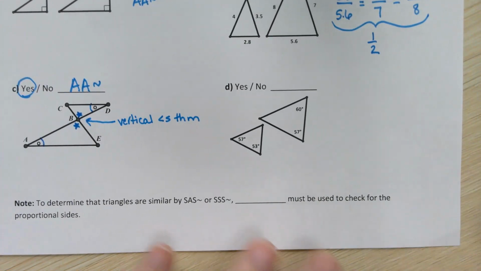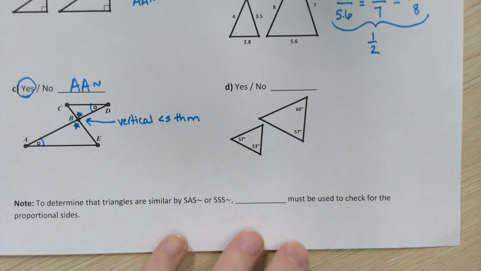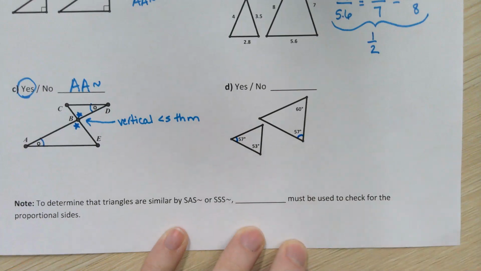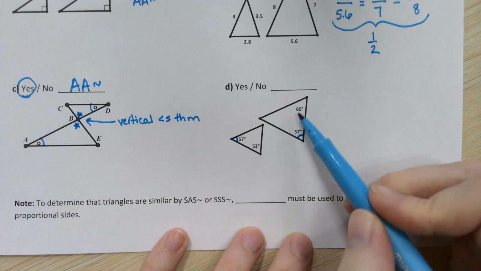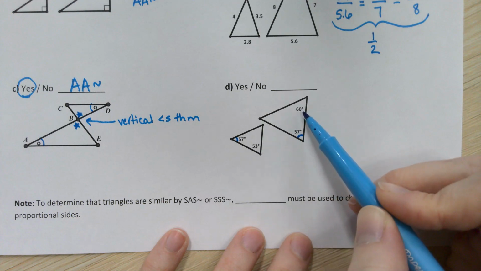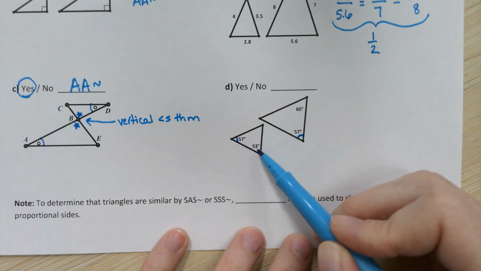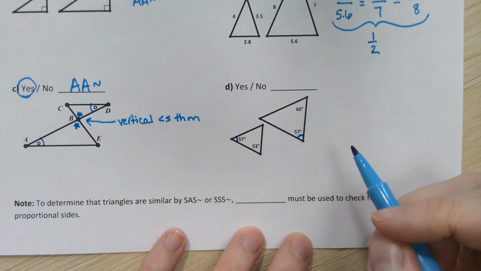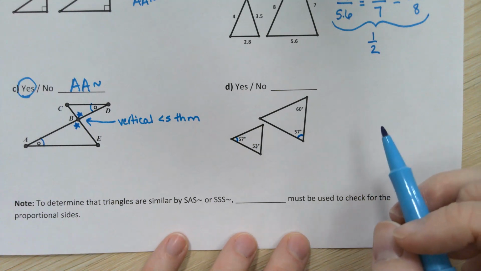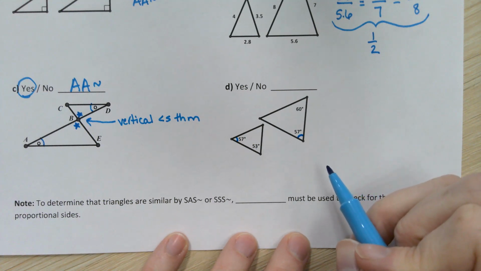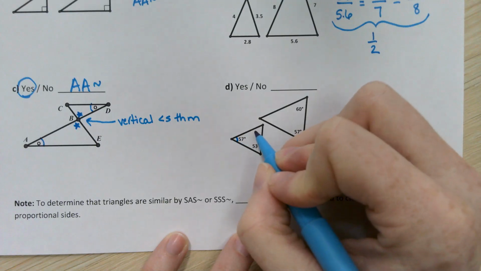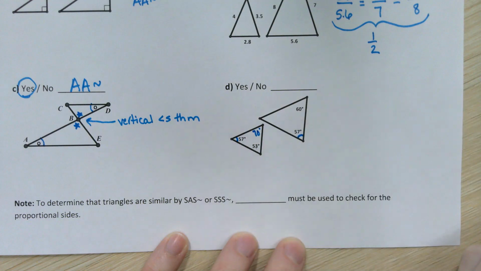Moving to example D, I'm noticing that I have number measurements for angles, and I have a 57 and a 57. So that's one pair of congruent angles so far. These other angles don't match, but since I have 2 out of the 3 in a triangle, we should fill in those missing angles to see what they're equal to. That will help us to make the correct decisions about whether or not these triangles are similar by angle-angle. So if we do 180 minus these two values, this angle is going to turn out to be 70 degrees.